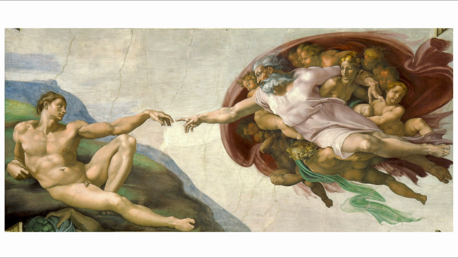Among the group of figures around God, there is a prominently positioned female figure under God's arm, often interpreted as Eve or the Virgin Mary, symbolizing life yet to be given or the future incarnation of Christ. The background and clothing are painted with subtle gradations of light and color, indicating volume and form.